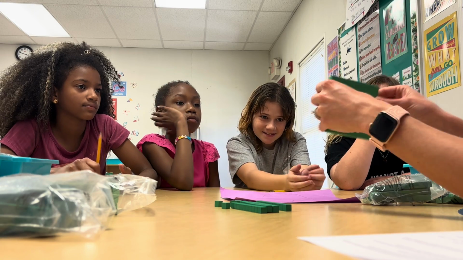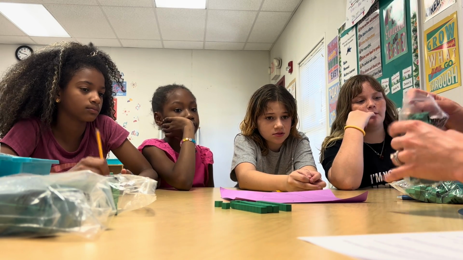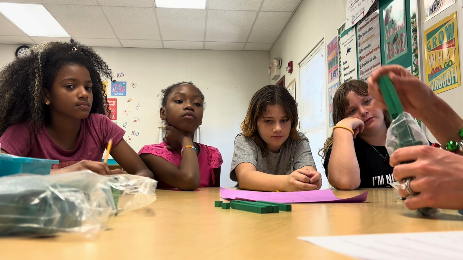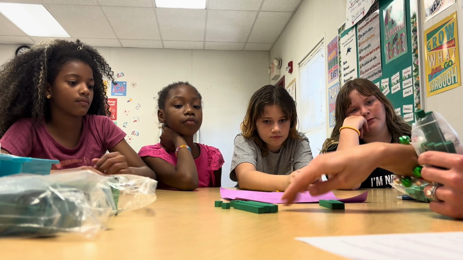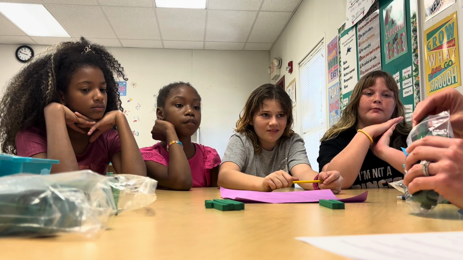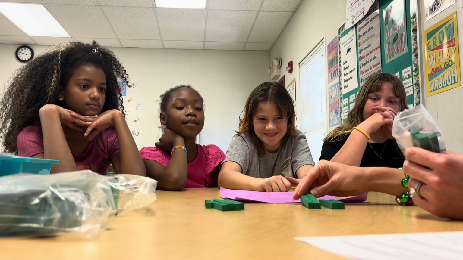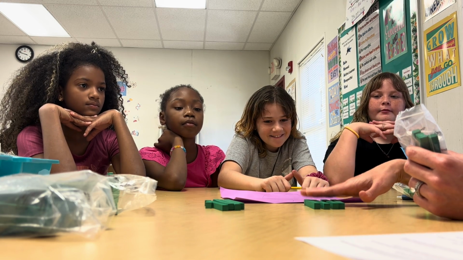So that means I need to trade this in for 10 of these, right? So that's what I'm going to do. So I have 2, and I still need these, right? We're not just throwing those out. We're just going to set them to the side right now. I can't use those because they're still part of my problem, right?